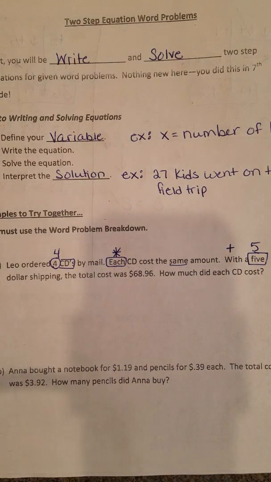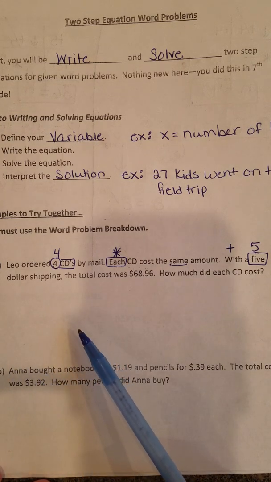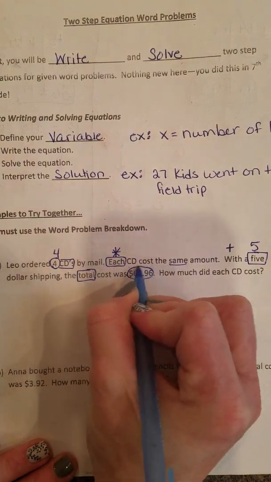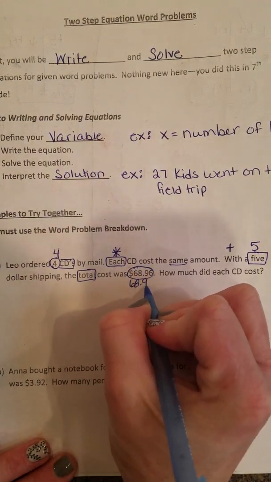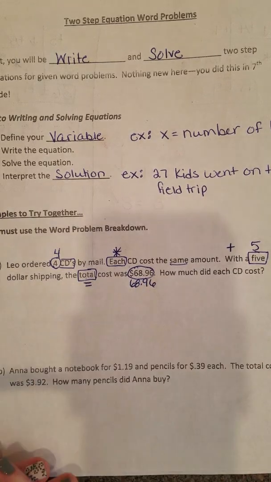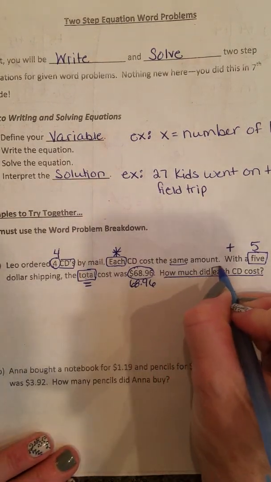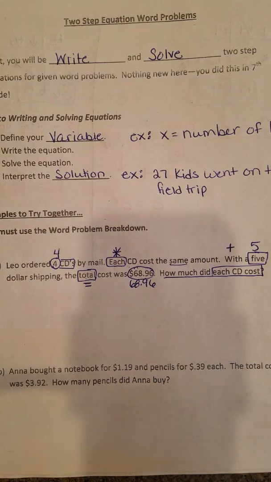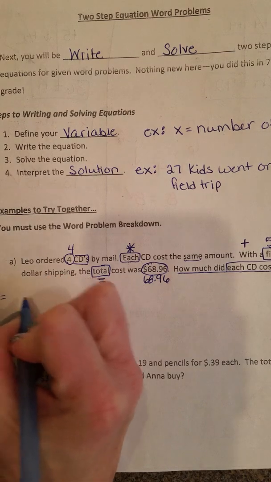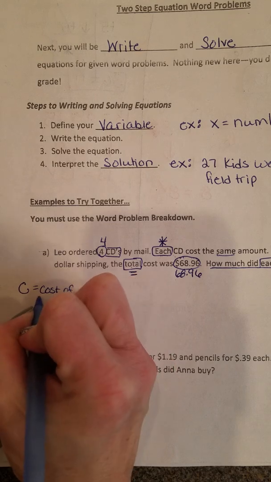And it's really important that you're writing this stuff in the word problem because it's going to make it a lot easier when you go to write the actual equation. Okay? The total cost was $68.96. So it's telling me my total is $68.96, so I'm going to put an equal sign right there. And then my question, how much did each CD cost? So that's what we don't know. So this is how I know what to make my variable. I'm going to make my variable a C for cost of CD.